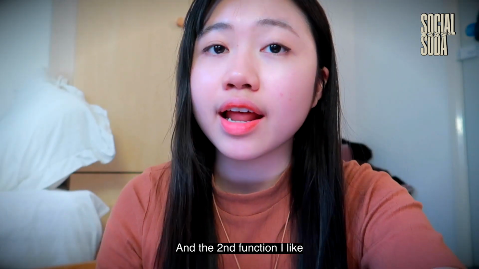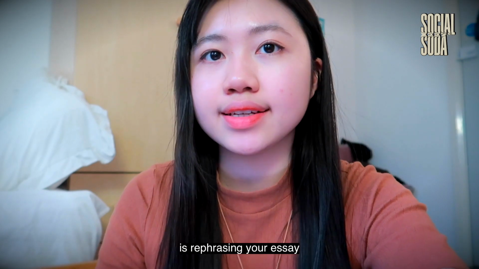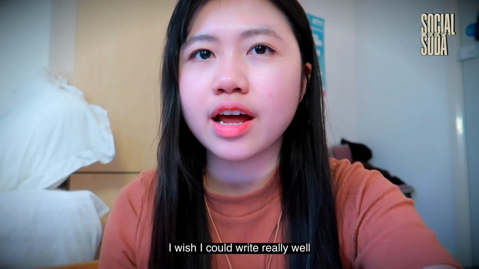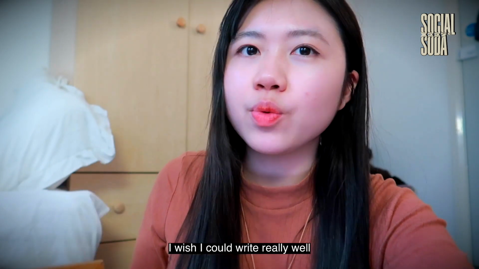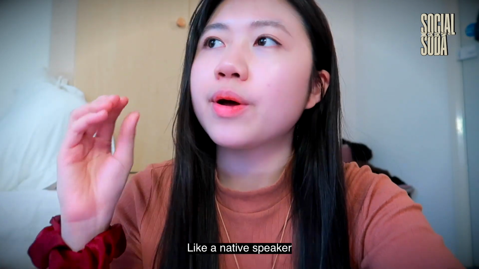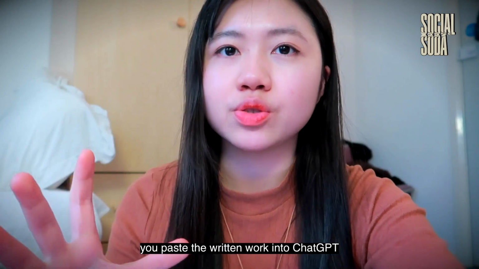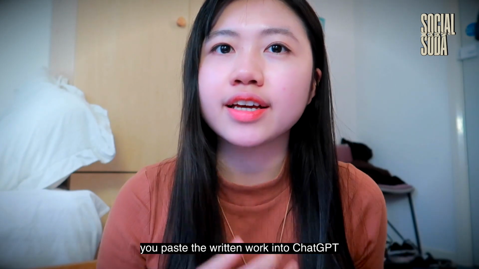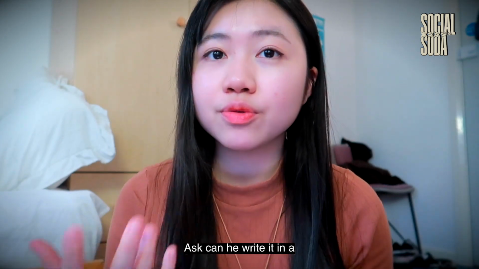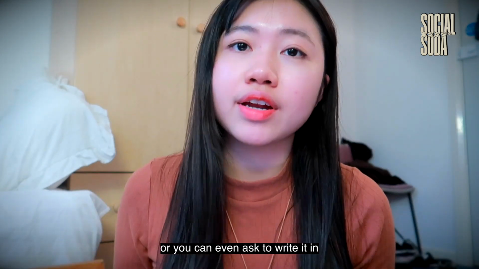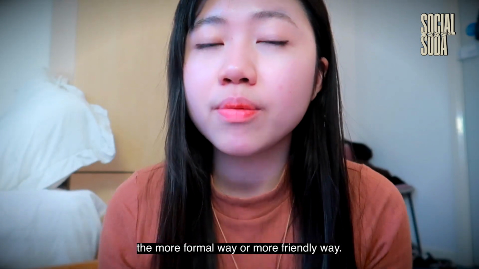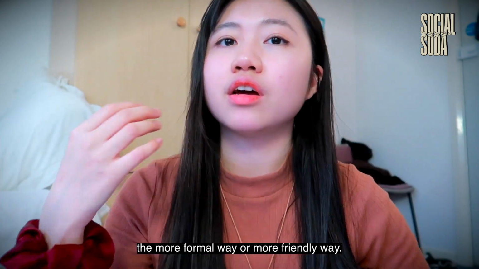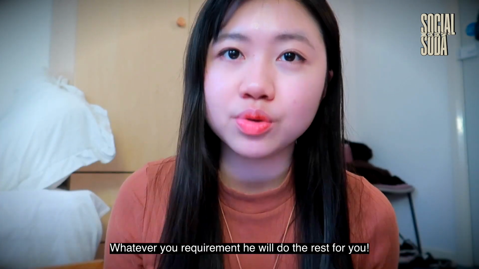And the second function I like is rephrasing essays. English is not my first language, and I wish I could write really well like a native speaker. So basically you just paste whatever your written work is into ChatGPT and ask, can you write it in a native way, or you can even ask to write it in a more formal way or friendly way, and just specify your requirement, so he will do the rest for you.